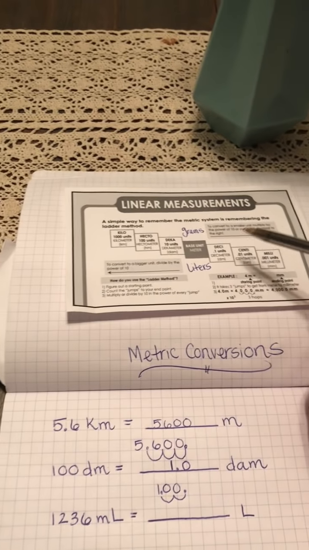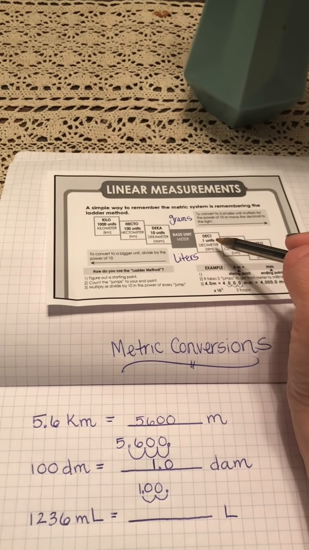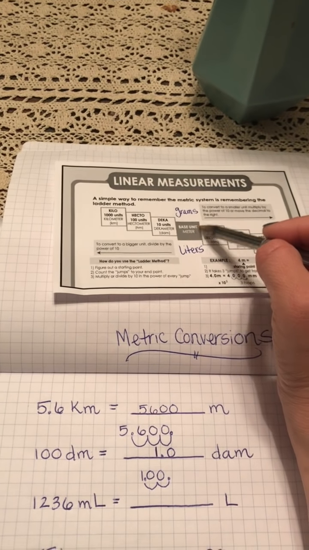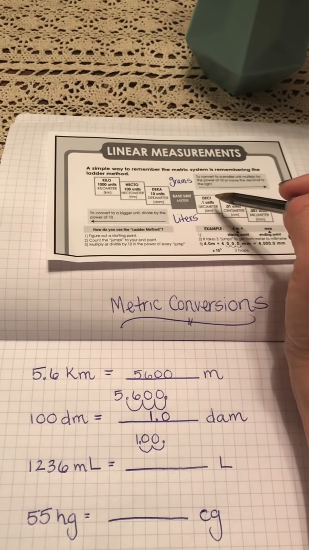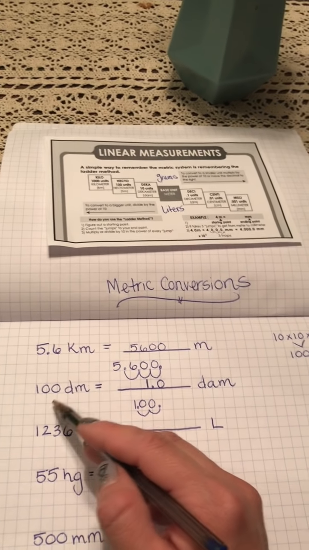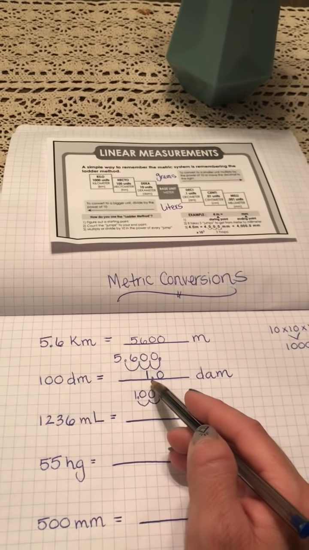And you should kind of just see that too, because if it's 2 jumps and each of these jumps is 10, so it's 10, 100, it's going to be divided by 100. So if I have 100, how many hundreds are in 100? Well, look at 1.